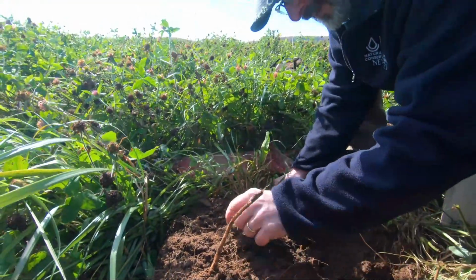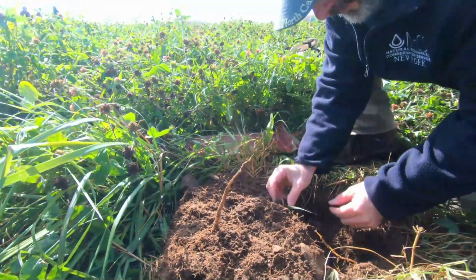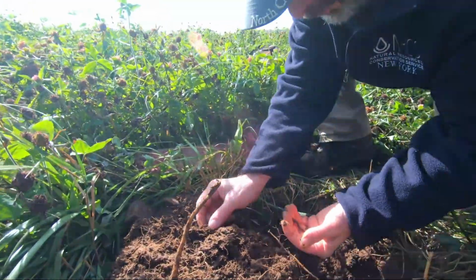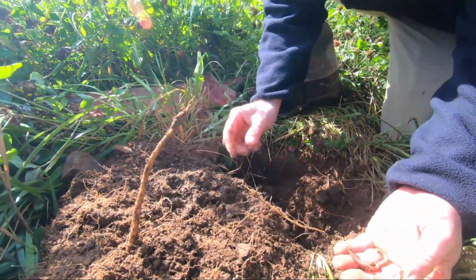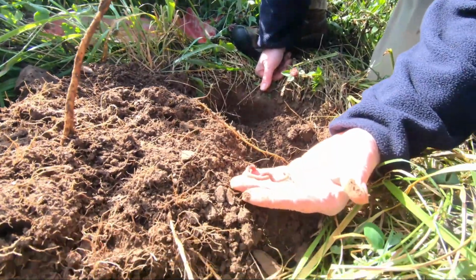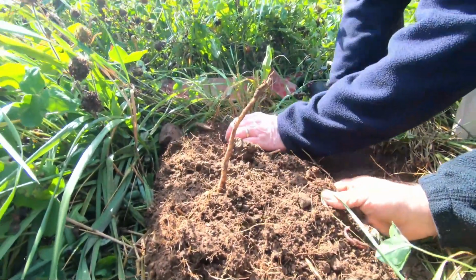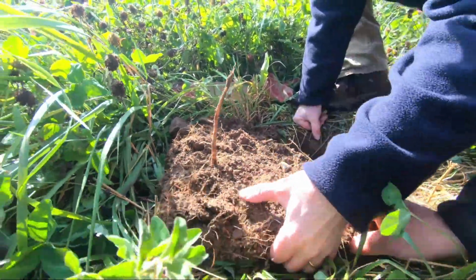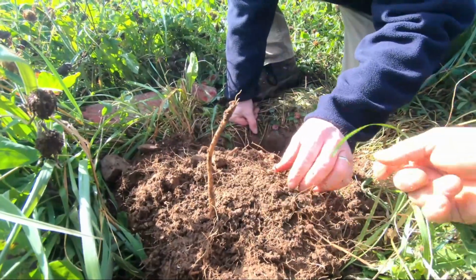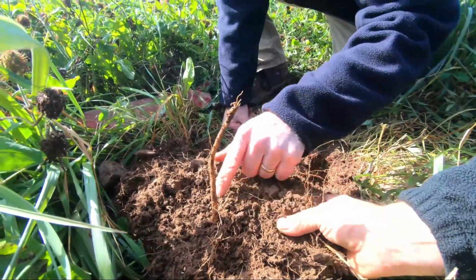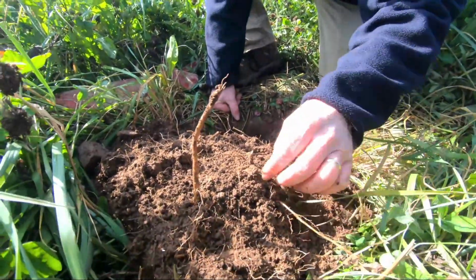Yeah, they've got the taproot to get down deep to bring some of those nutrients up to these shallower-rooted plants. Look, we've already seen a couple of earthworms here, just in this little bit that we've brought up. We see the soil itself looking kind of like, some people say, cottage cheese in a way, that chunky, clumpy. All these are aggregates, macro aggregates. Here's another earthworm that we see.